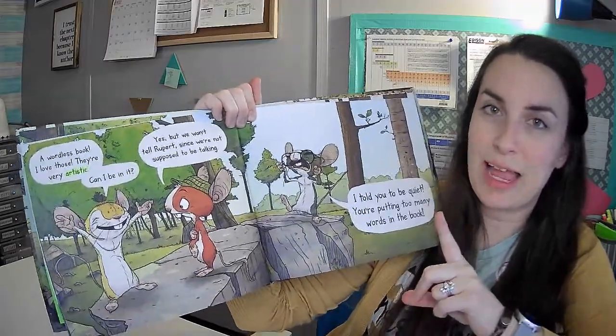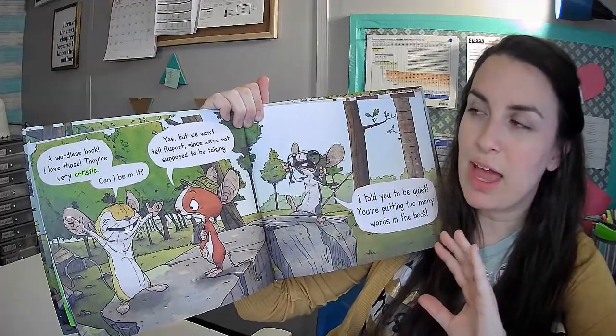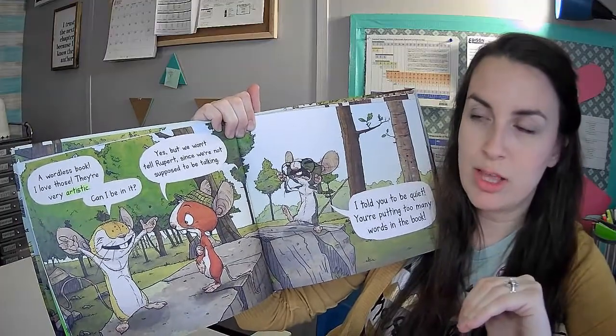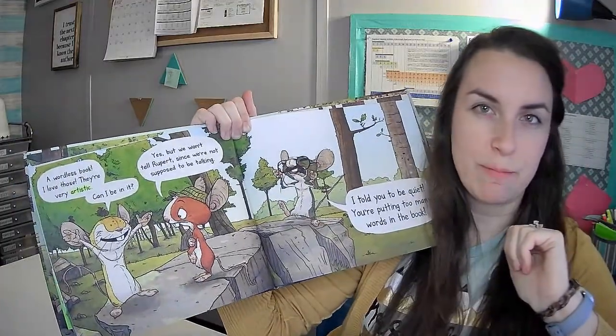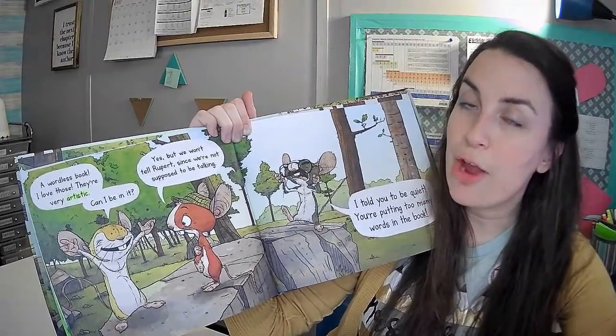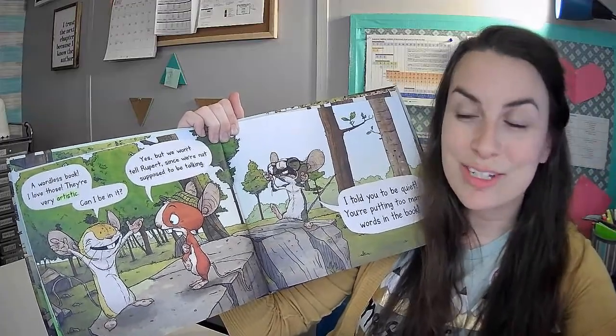Now let's stop for a second. We have that word artistic. Artistic, let's think about that. If I had a wordless book, that means a book without any words, then what would I be focusing on? The pictures, right? The art. So if it says they're very artistic, that means that it's full of art.